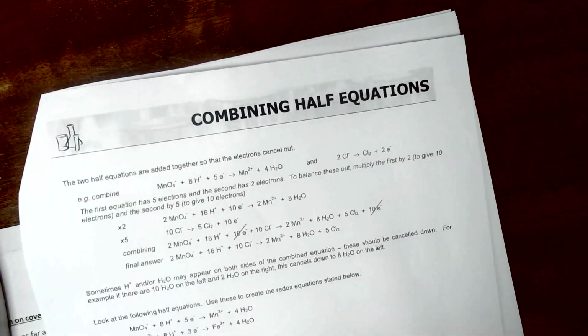What we're moving on to in the next video will be how we combine half equations. But that's not for now.